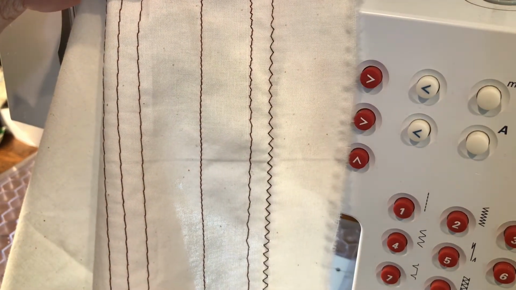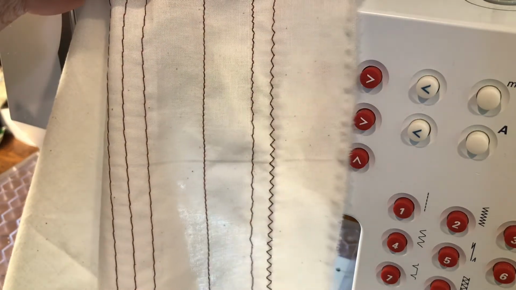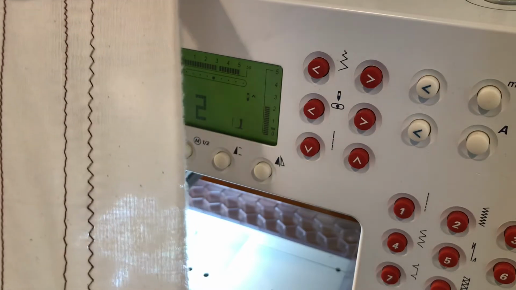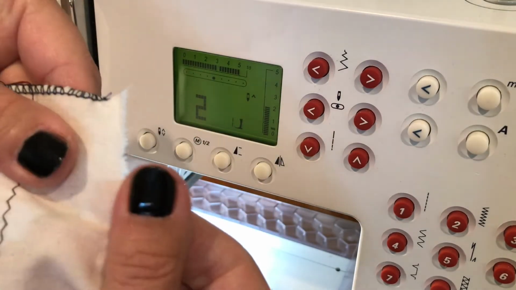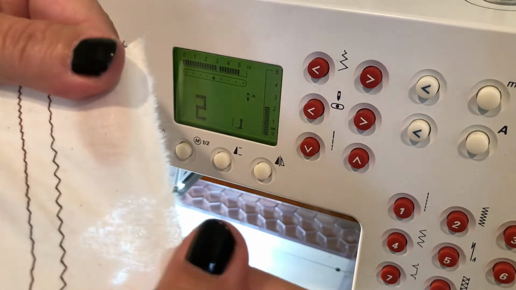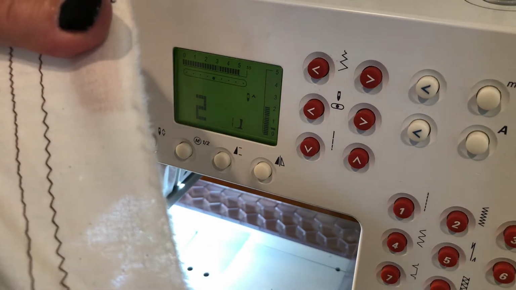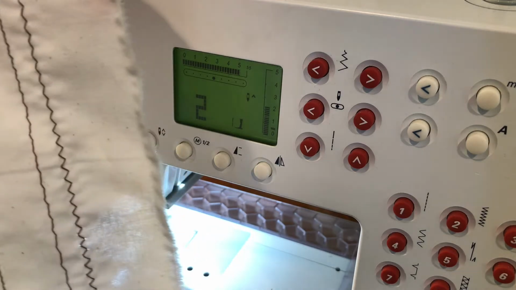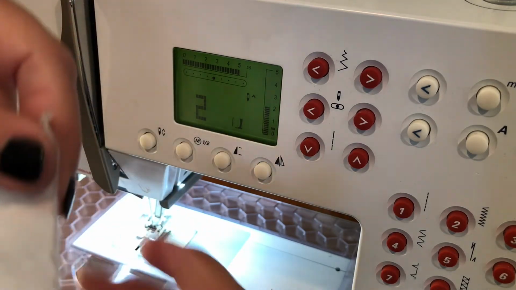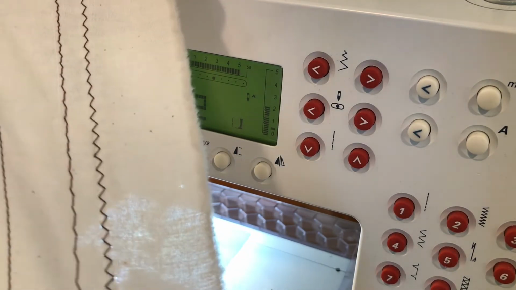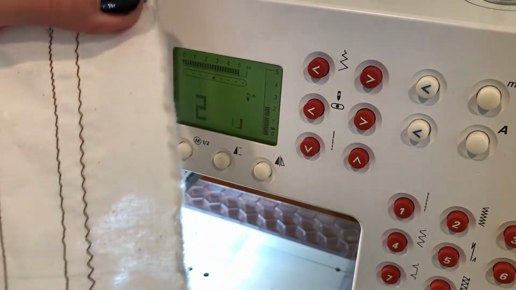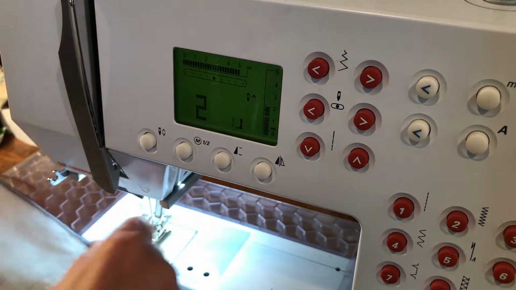Most commonly, the zigzag stitch is used to finish a rough edge or an unfinished edge. Like this is a woven fabric, so the edge is always kind of coming apart and you get a little bit of fringe. That muslin doesn't fringe a lot, but you can see that it's not really finished, and that's what I want to fix with a zigzag stitch.